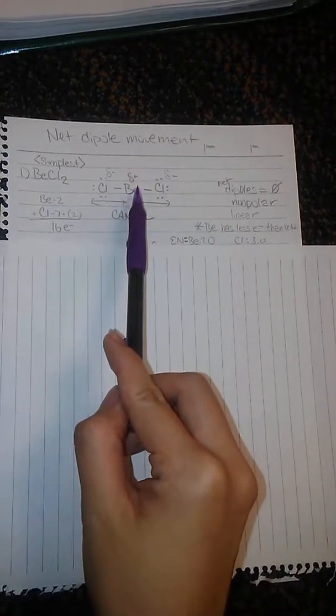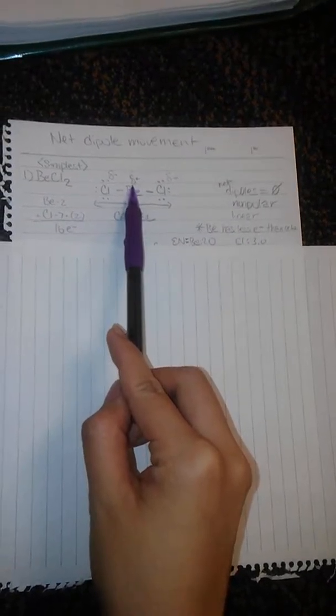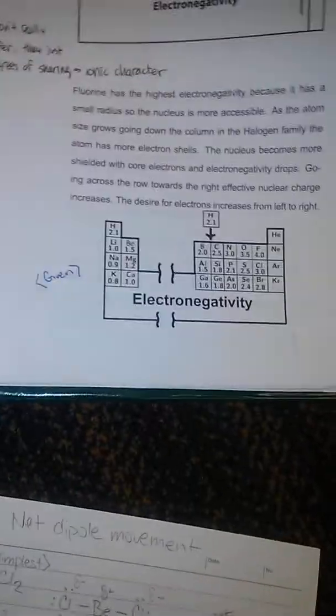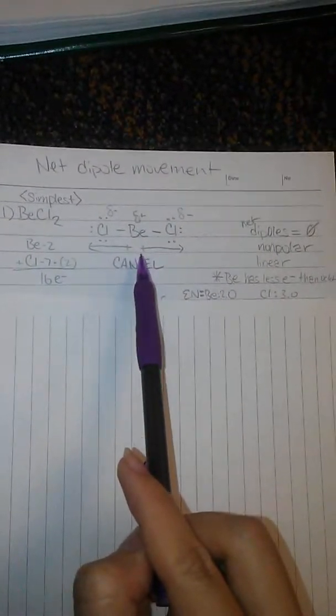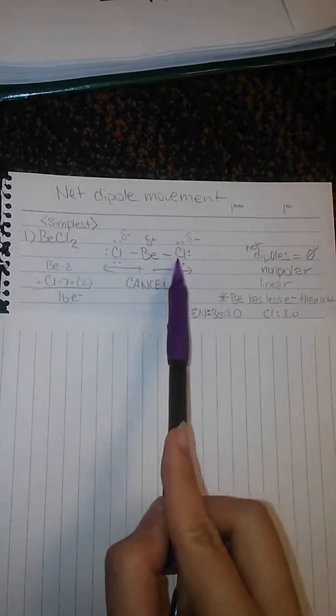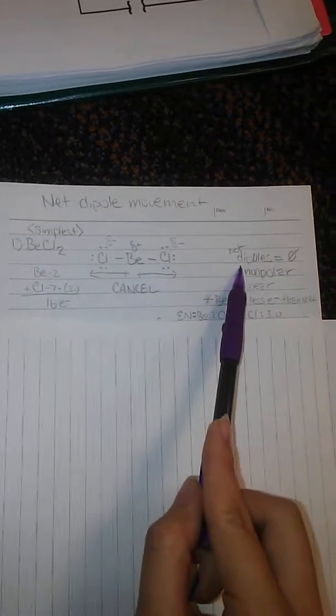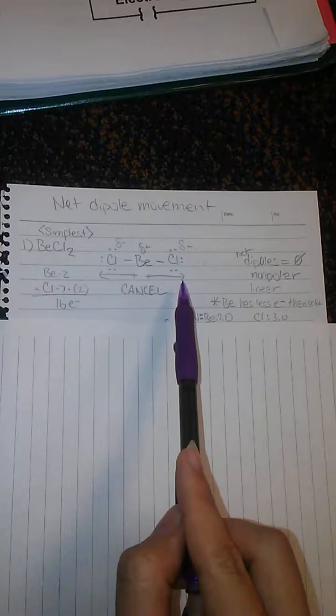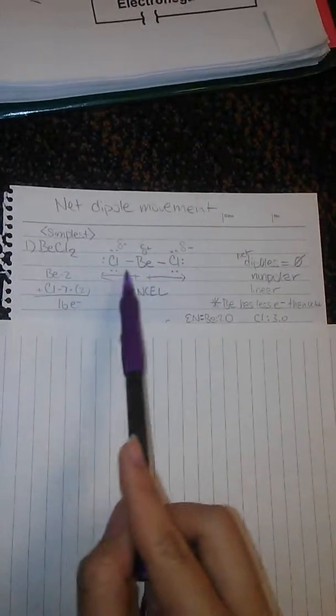And so Be has a partial positive charge because its electronegativity is less than Cl. Cl has 3.0 and Be has 2.0 as shown in our electronegativity chart. Through that, you can draw your dipoles, and since it's the same element on each side, your dipoles are exactly the same. So the net dipoles cancel, it is nonpolar, and you can tell that because the molecular geometry is linear, and since they're in different directions, they cancel out.